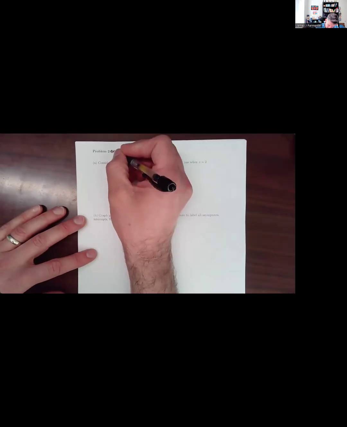Cool. Page 2. I feel like this word should not be here. I'll fix that.